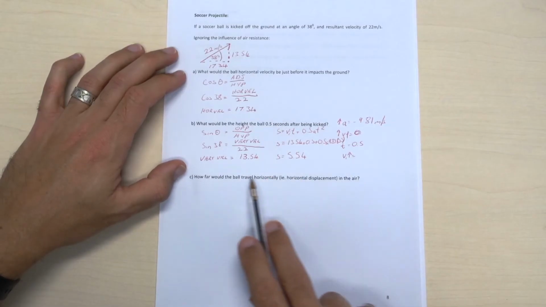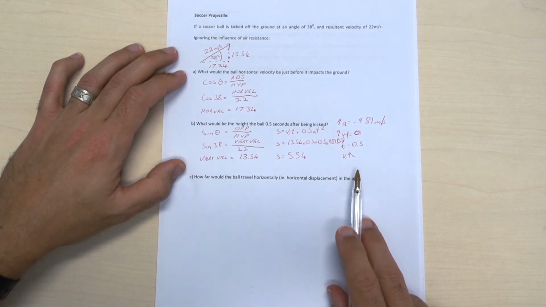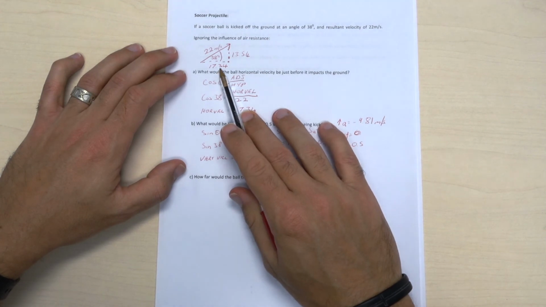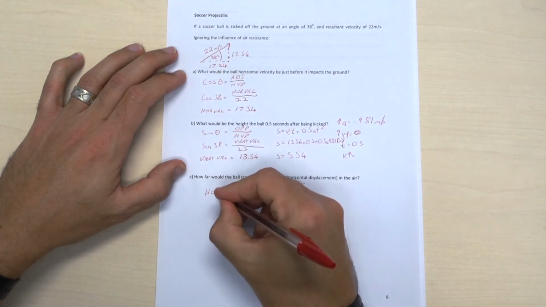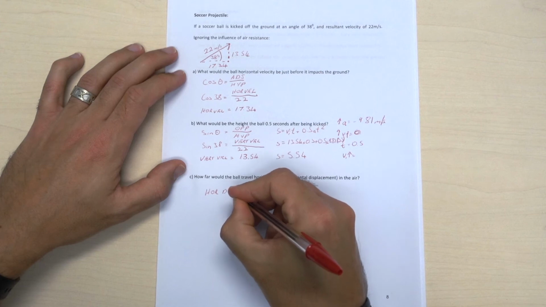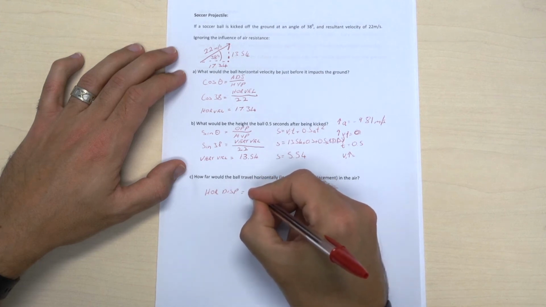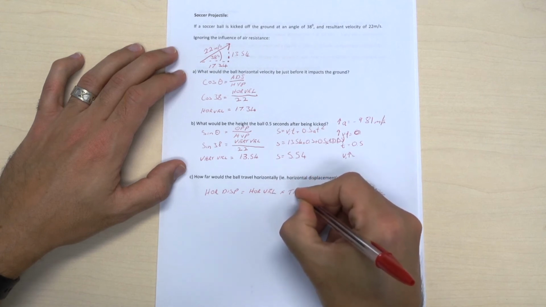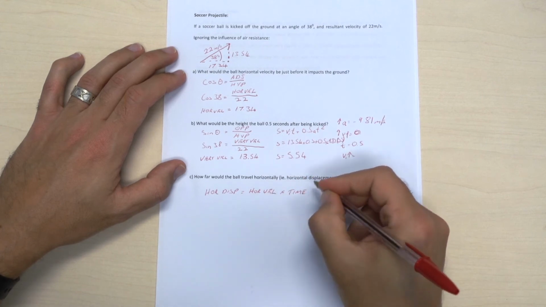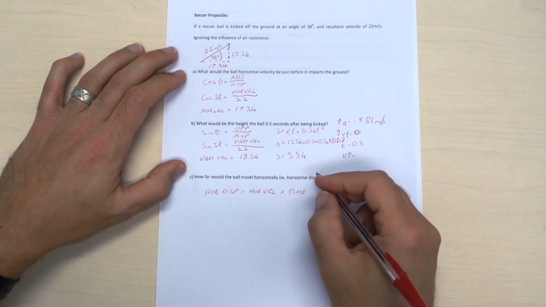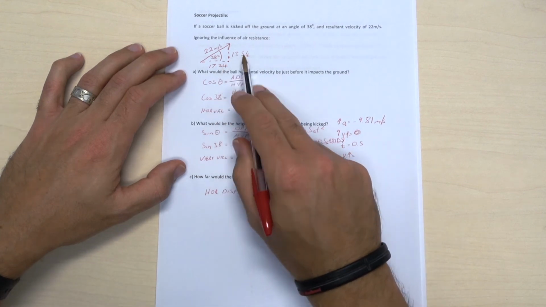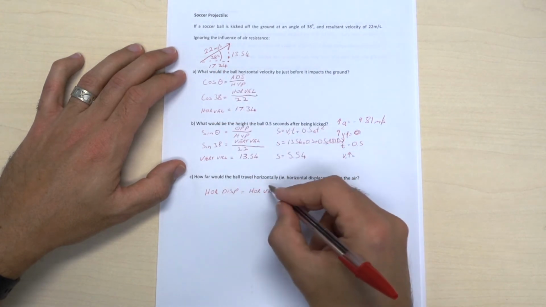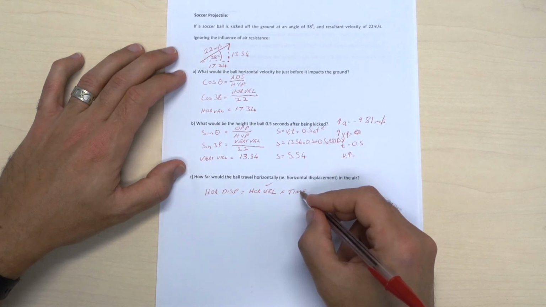Now this last one is a classic question of how far will the ball travel in the air, and so we're going to need a combination of the horizontal velocity and the time in the air. In particular, horizontal displacement is going to equal horizontal velocity multiplied by time, and that's the total time in the air. Because we have both initial velocities, we already have horizontal velocity, so we have this ticked off already, and now we just need time.